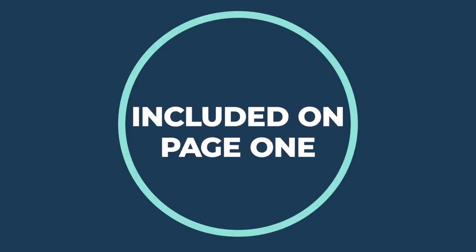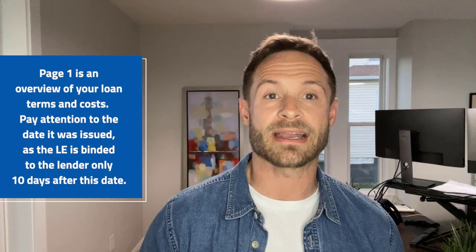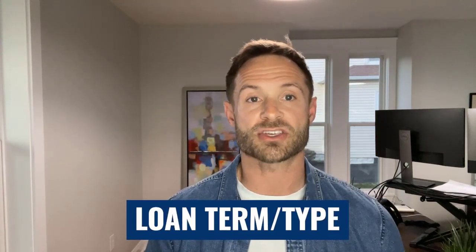Loan estimate page 1. Page 1 of the loan estimate is an overview of your loan terms and your cost. You'll want to pay special attention to the date issued. The LE is only binding to the lender for 10 days after this date. The loan term and the type of loan: make sure these are the terms you wanted and that all the LEs you compare show the same information.